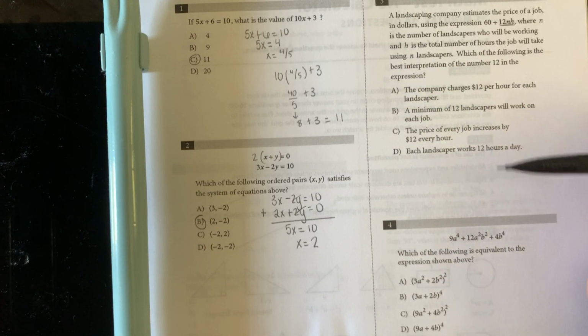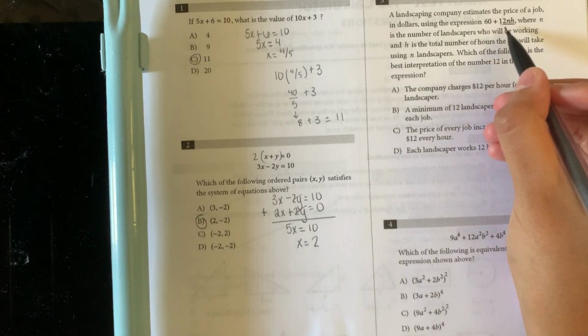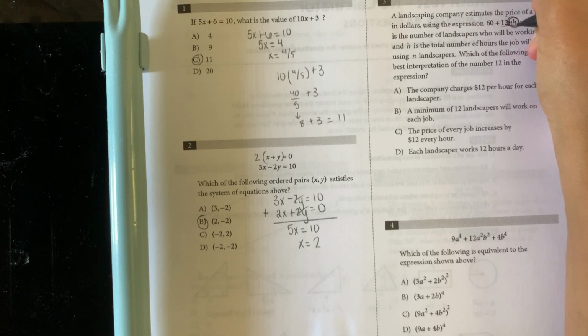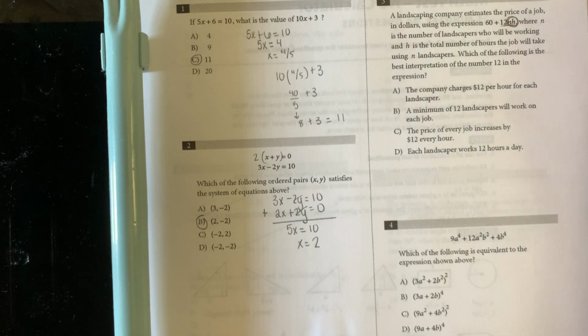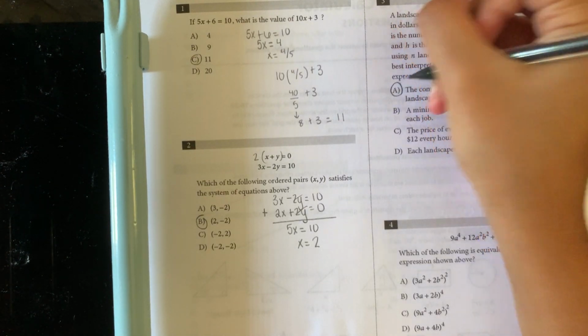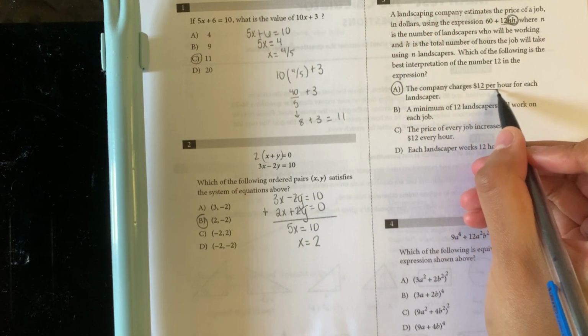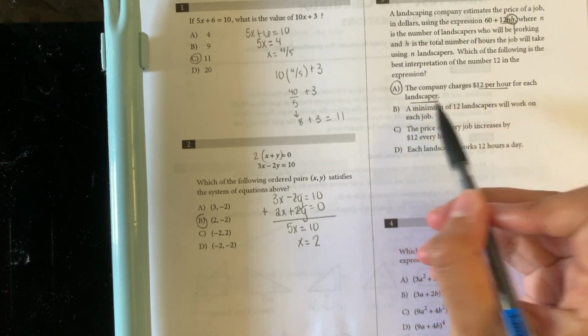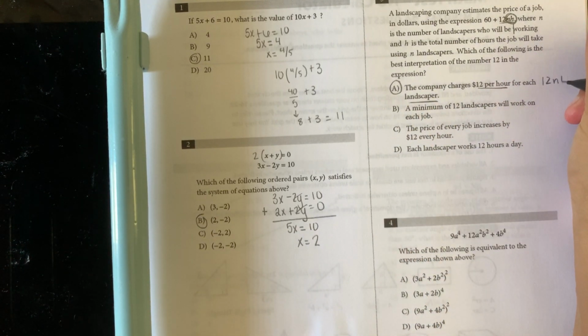And since there are two variables next to the 12, we know we're going to need to mention two different things. And A does that, as the company charges $12 per hour, which is H, and N is the number of landscapers, so 12NH.